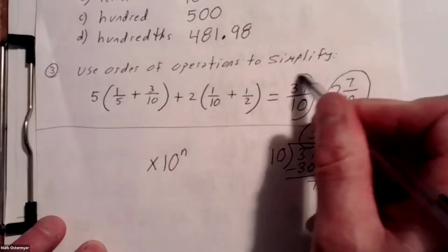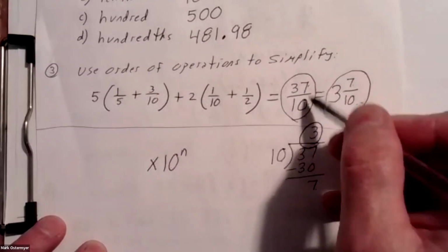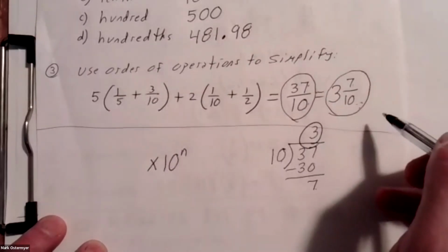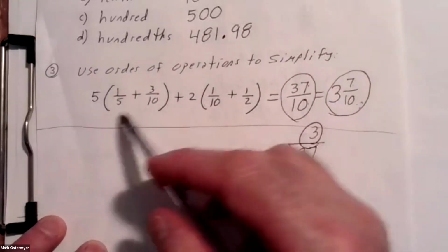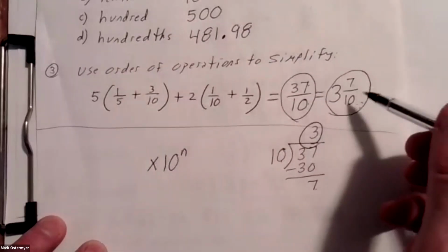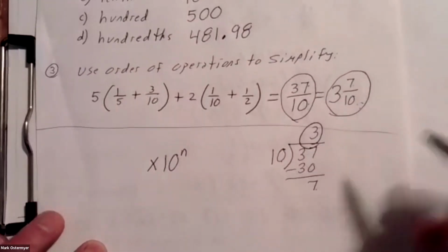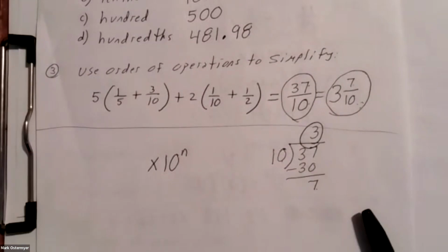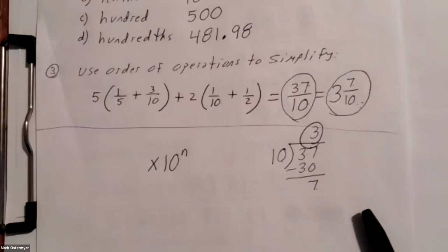I do want your fractions to be reduced, but you can leave it as an improper fraction. But if we were working with lengths of pipes or wires or wood or whatever, you'd want to report this as 3 and 7 tenths. Does that answer your question then? It depends if the problem has context to it. So if there was a story problem, an application problem, a word problem, we would report it as a mixed number there.